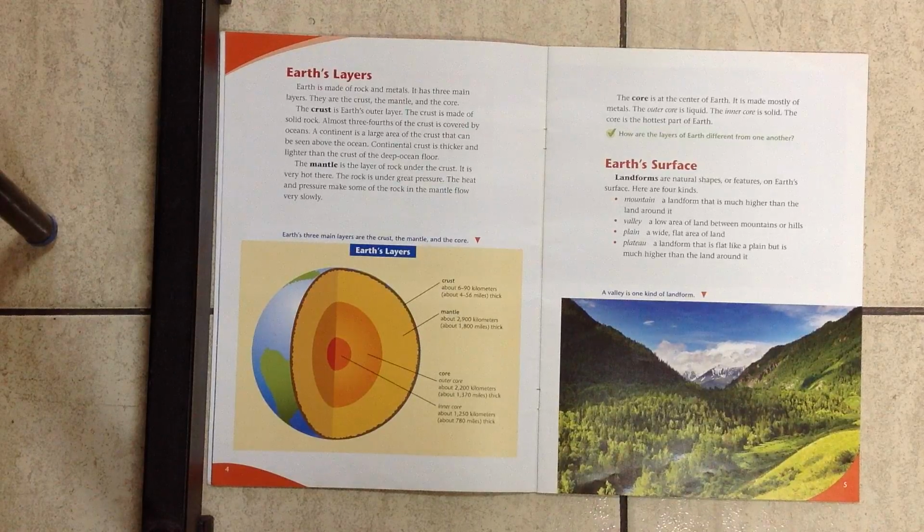Almost 3/4 of the crust is covered by oceans. A continent is a large area of the crust that can be seen above the oceans. Continental crust is thicker and lighter than the crust of the deep ocean floor.